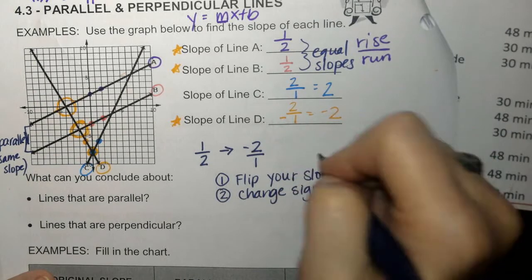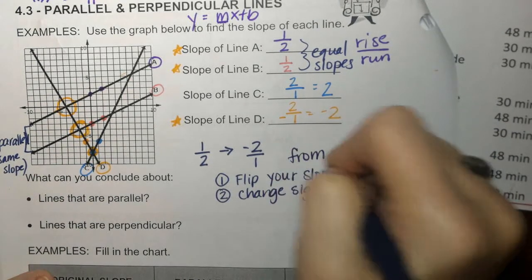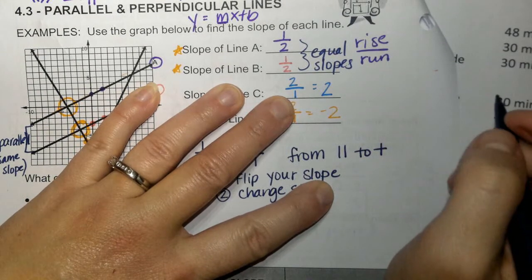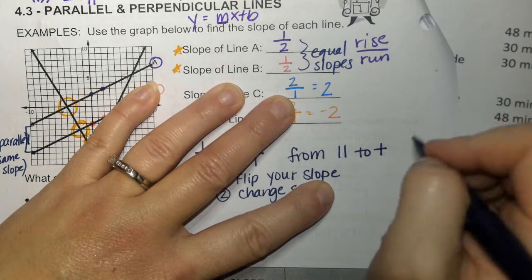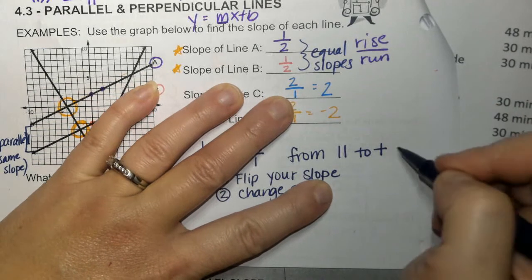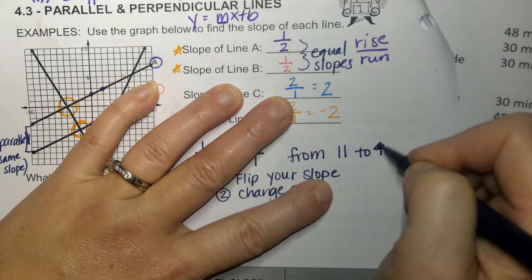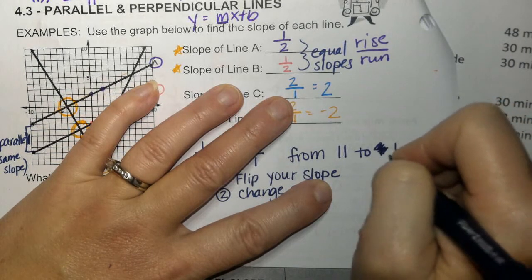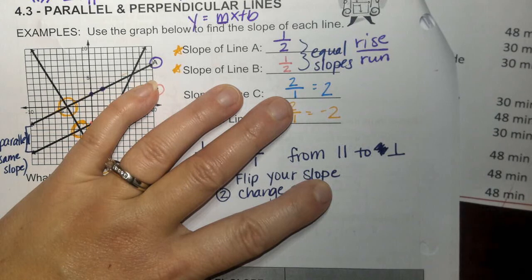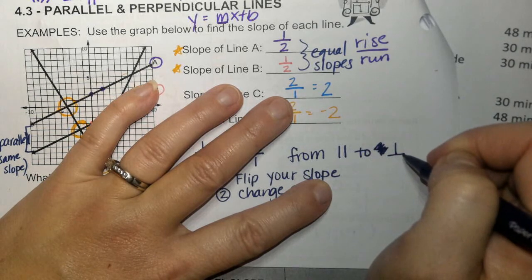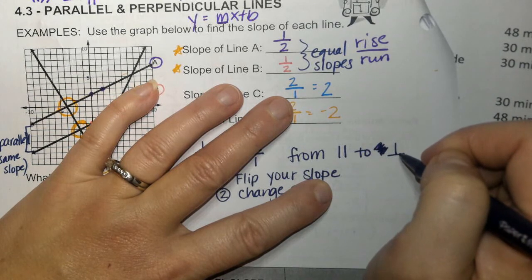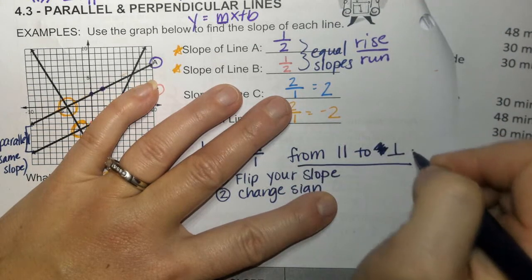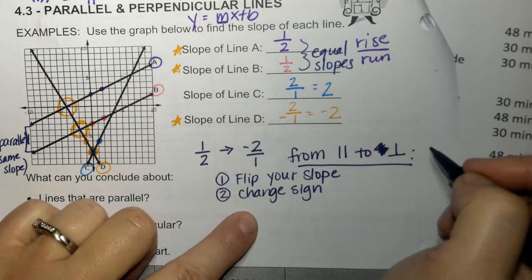So from parallel to perpendicular, and actually you would think this would be the symbol for perpendicular. I don't really want you to use that because I don't want you to get confused that that means plus. This is what we're going to use for perpendicular. From parallel to perpendicular, this is what happens. You flip the slope and change the sign.